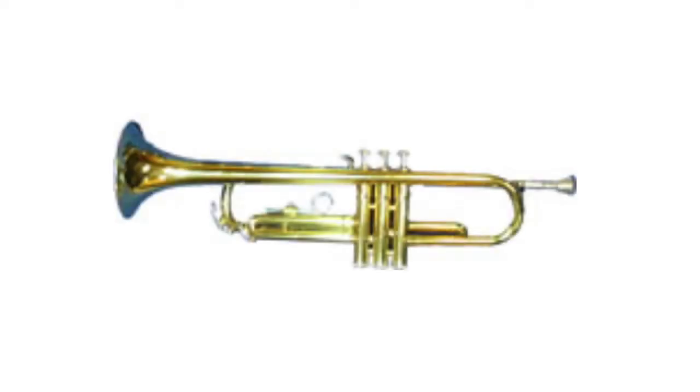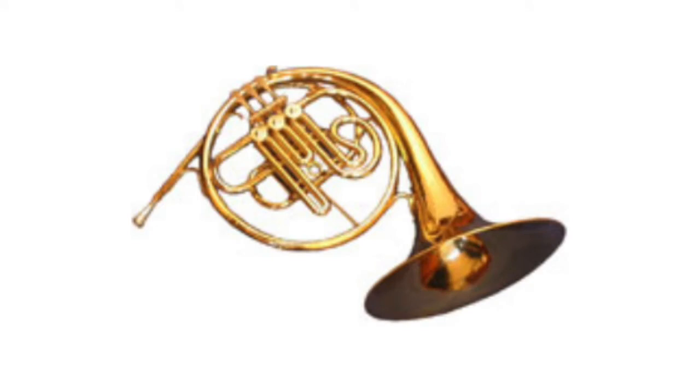Some instruments that you will find in the brass section of an orchestra include trumpet, saxophone, tuba, and French horn. Let's listen to some of those right now. This is what a trumpet sounds like. And here is a French horn. And finally, here's what a tuba sounds like. This instrument is pretty large.